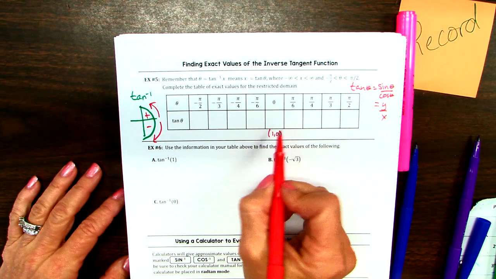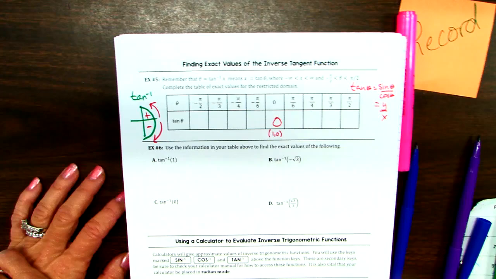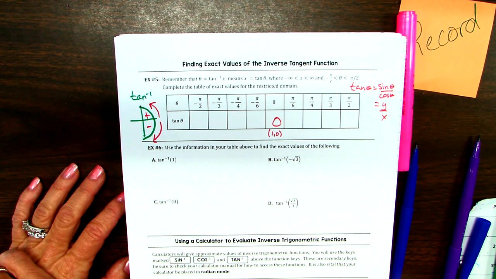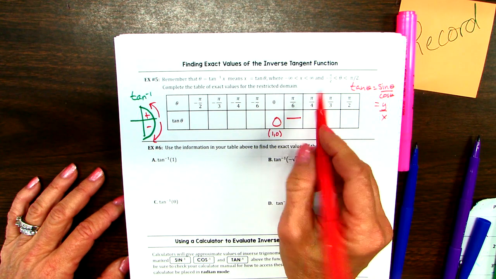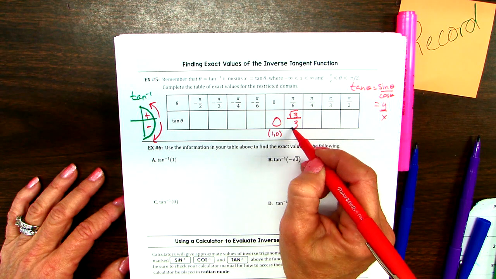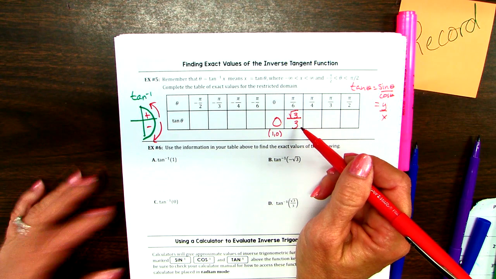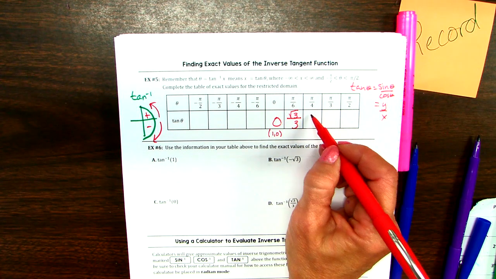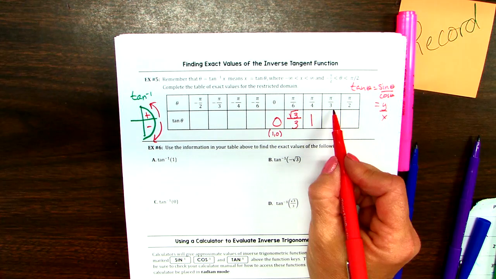Okay? So 0 over 1. 0 on top is fine. All of my denominators of 6 are going to be what? Square root of 3 over 3, Danielle. Good. Adds up to 6. Right? Quick, everybody. Denominators of 4. 1. All of my denominators of 4 are 1 or negative 1. We're in quadrant 1, so it's positive. We can't get this wrong either.